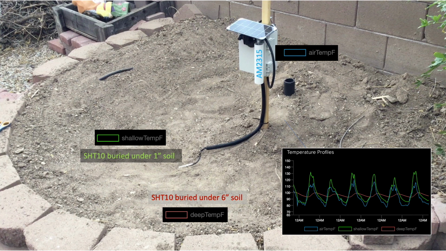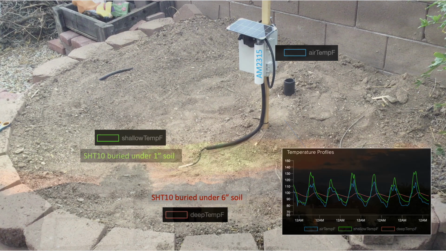All my sensors also log relative humidity, but as I'll explain shortly in the video, I've learned humidity is not a very sensitive parameter for understanding the soil moisture profile.